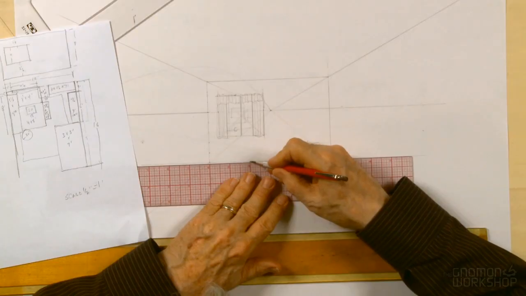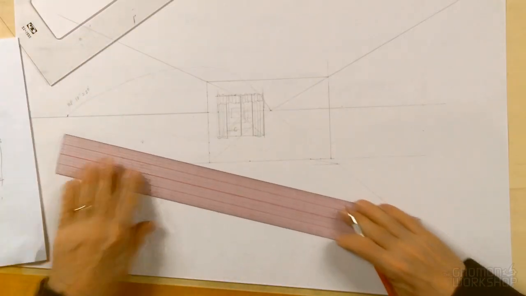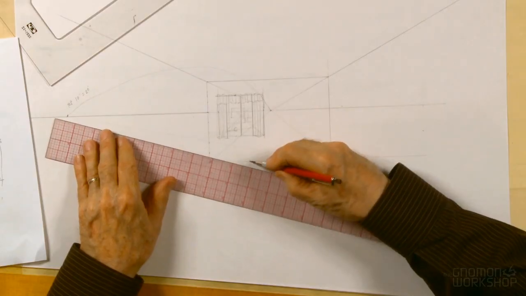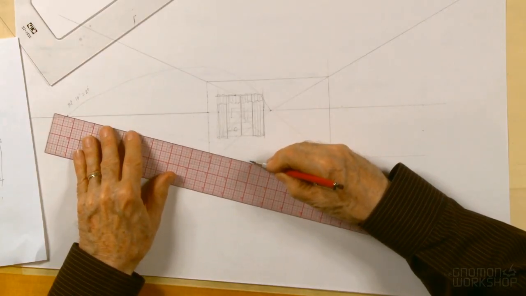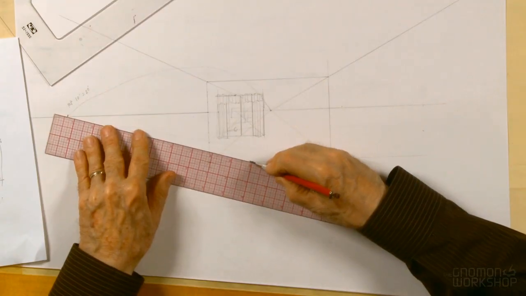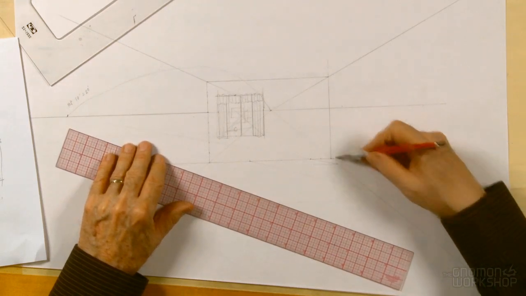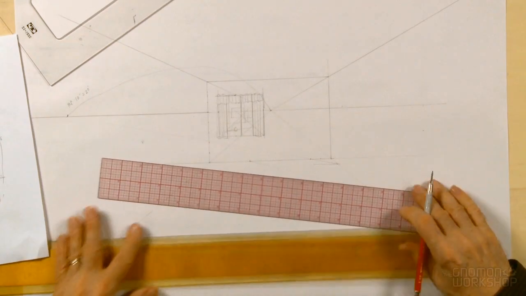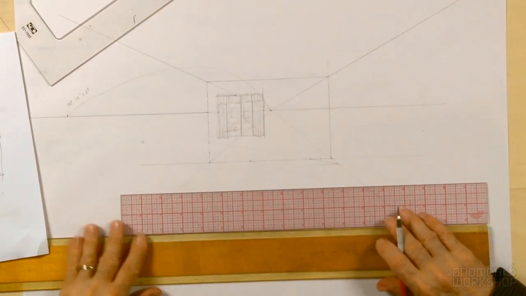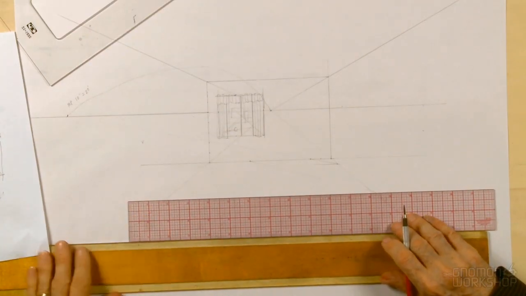And using the measuring point again, drawing through that 6-foot mark, it's actually a total of 8 feet from the corner. This gives me a distance of 8 feet. 2 feet plus 6. Now what I'll do is come from that point and make a horizontal line here.